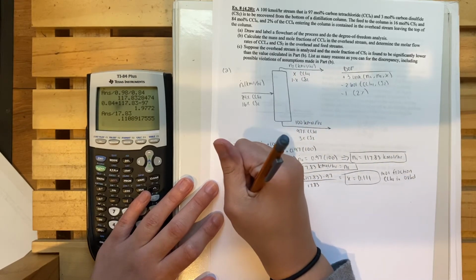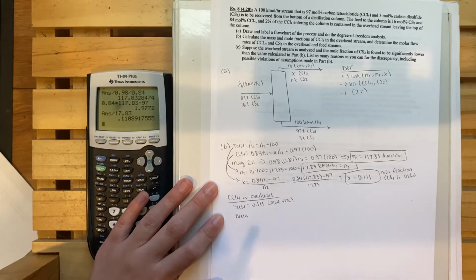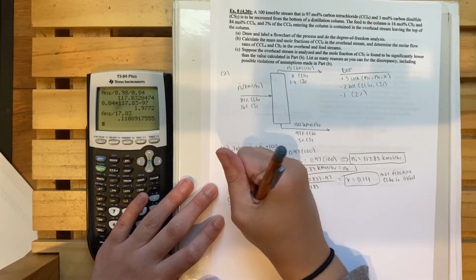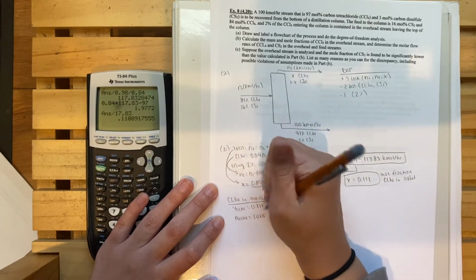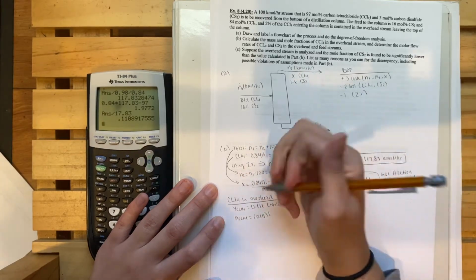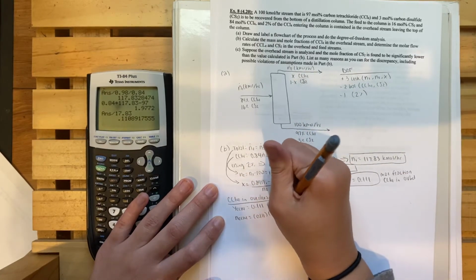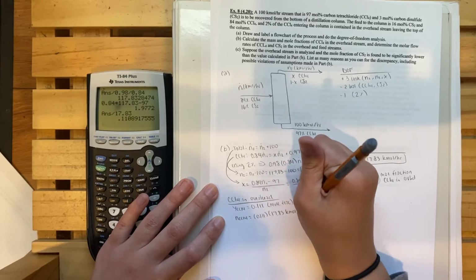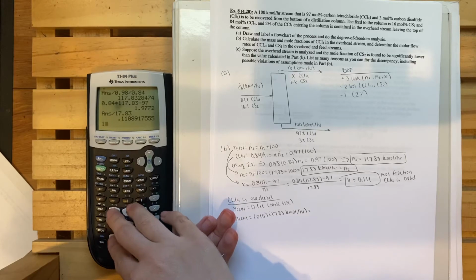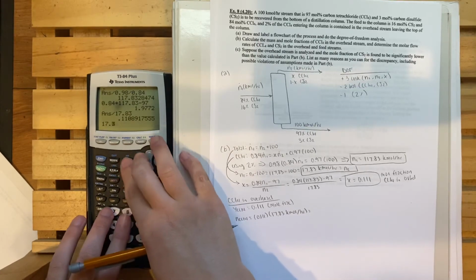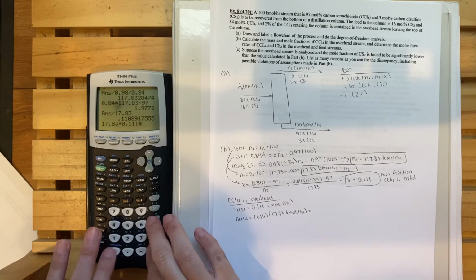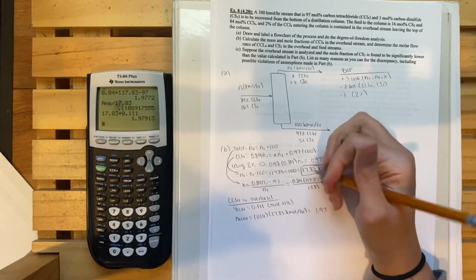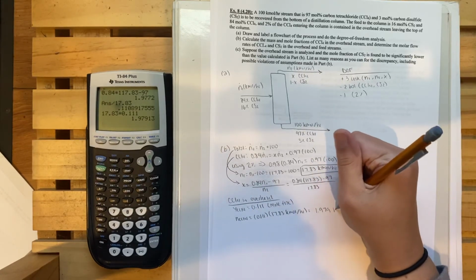And the moles of CCl4, since we want to know the molar flow rate of CCl4 in the overhead stream, we're going to multiply 0.111 by N2, which is 17.83 kilomoles per hour. And we're going to get 1.979 kilomoles per hour.